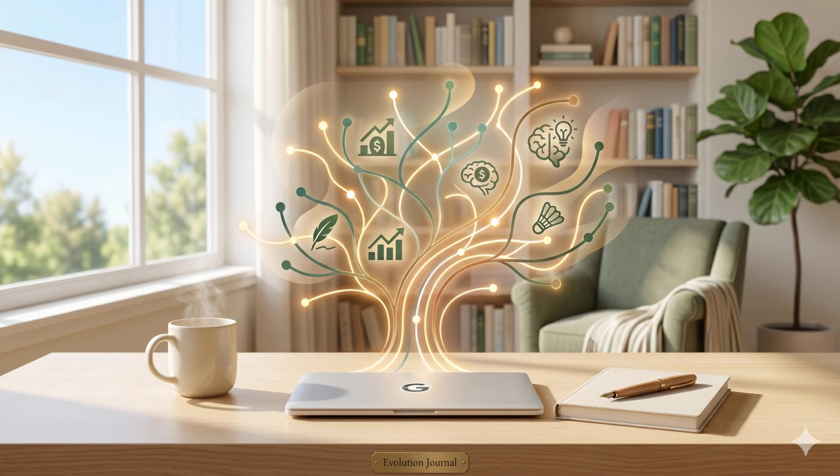One parameter equals 4 bytes of VRAM. Always. Always. Which allows us to calculate what I call the golden rule of memory estimation. Great. Let's do the math for the listener so they have this tool. Say you want to work with a 7 billion parameter model. Okay. You take 7 billion, multiply it by 4 bytes, and you get 28 billion bytes. That translates to roughly 28 gigabytes of video RAM just to store the basic static FP32 weights of the model. 28 gigabytes of pure silicon real estate just to load the file.